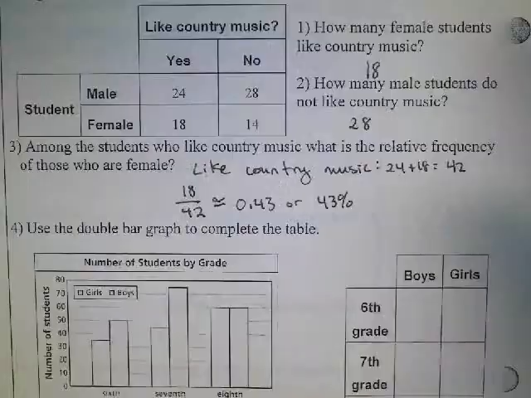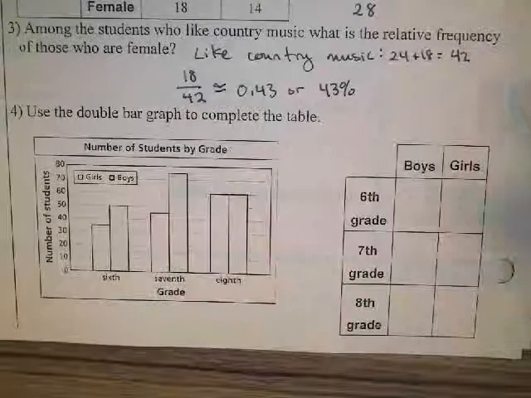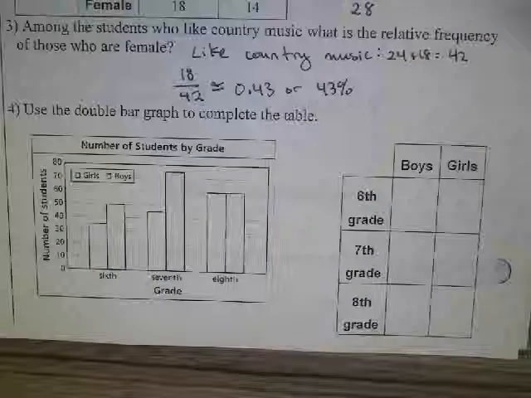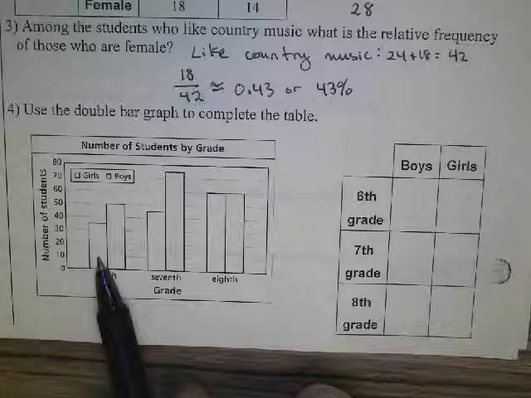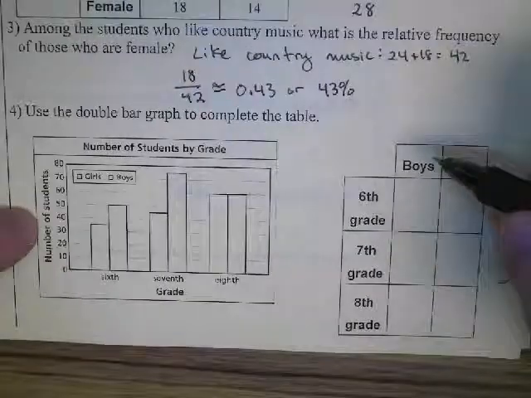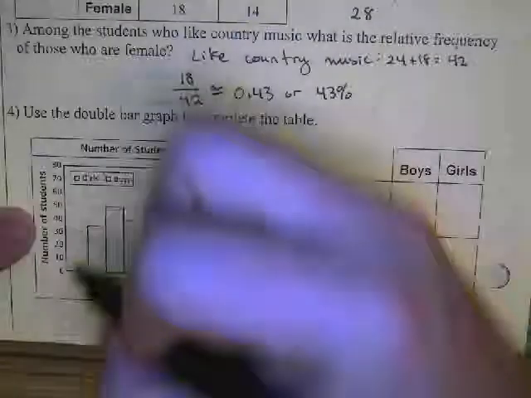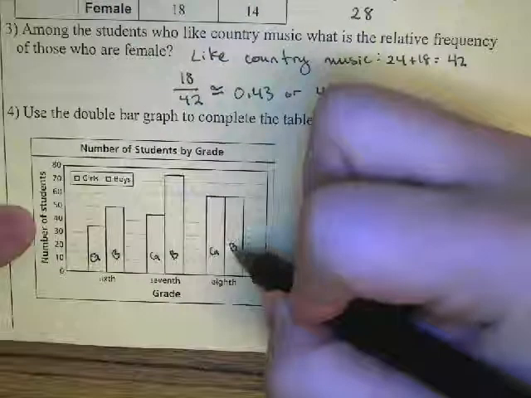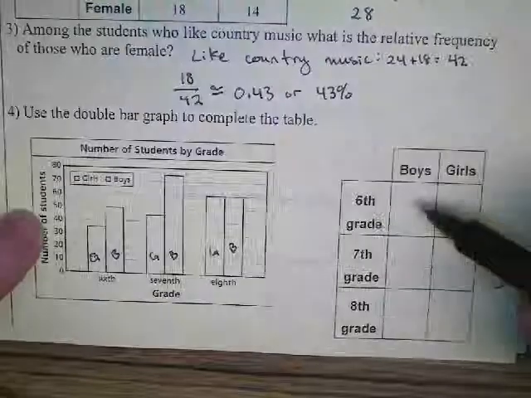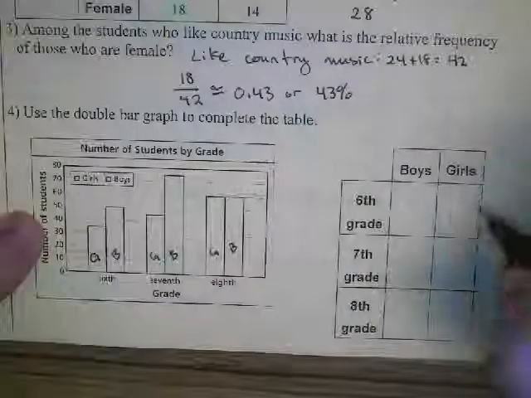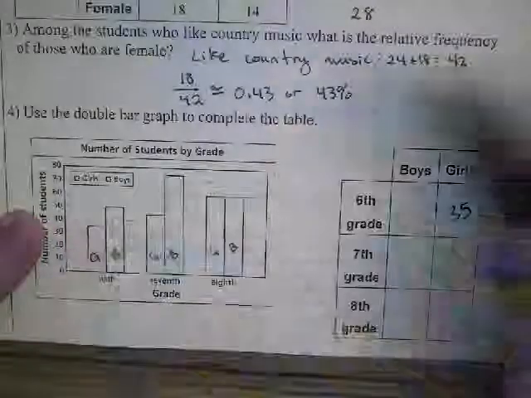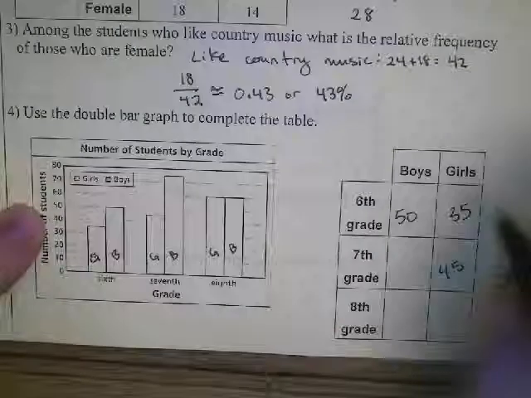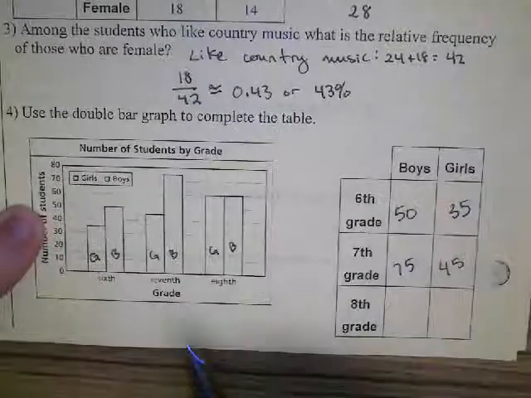Okay, so let's move on, and now we're going to build our own two-way table using the information given. So we're looking for how many boys and girls are in 6th, 7th, and 8th grade. So right here it looks like we have 35. I'm going to go with this first column as girls, and the second column is boys. Like so. So we have about 35 girls in 6th grade, and then 50 boys. And in 7th grade we have about 45 girls and 75 boys, and in 8th grade it looks even at 60.